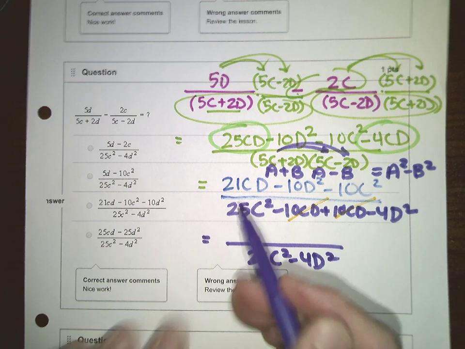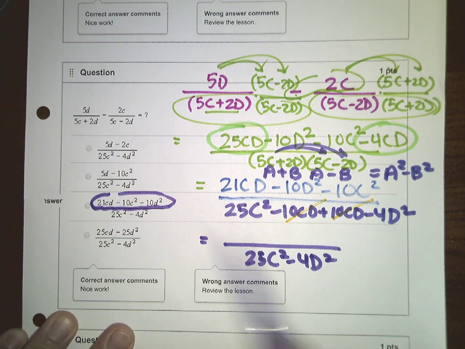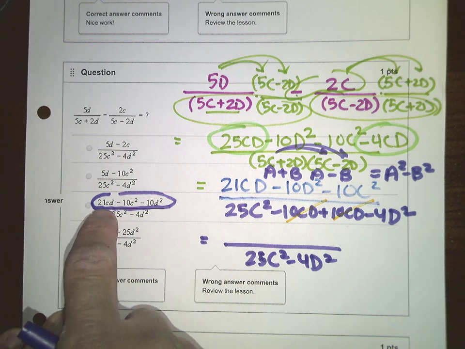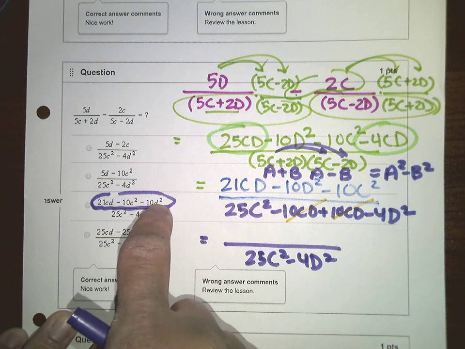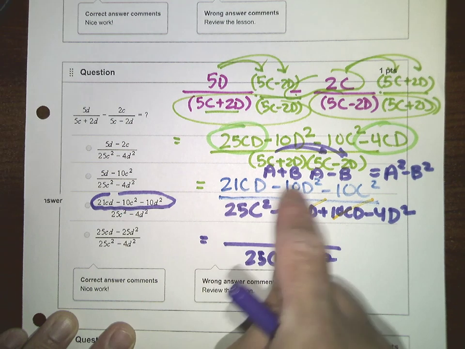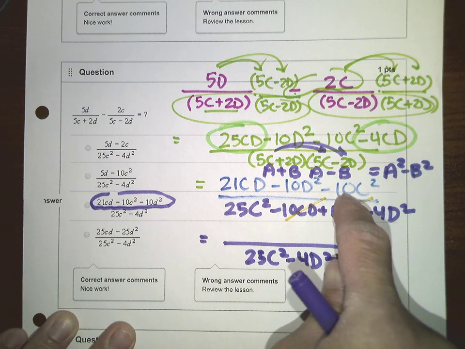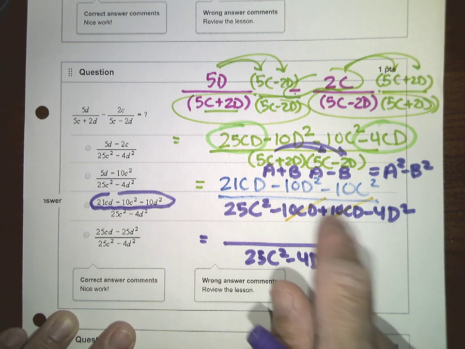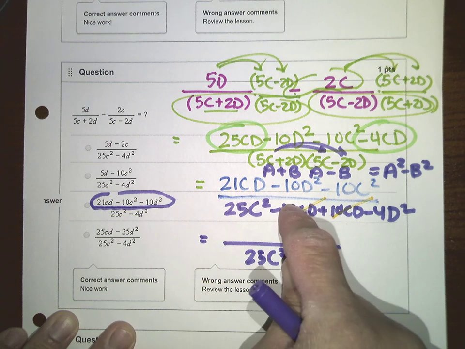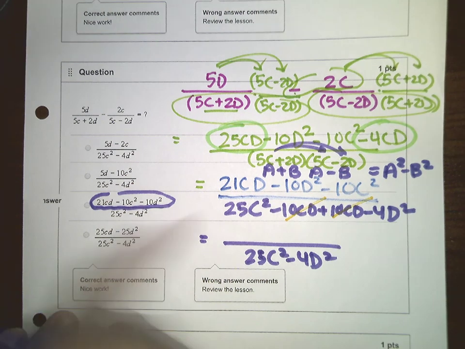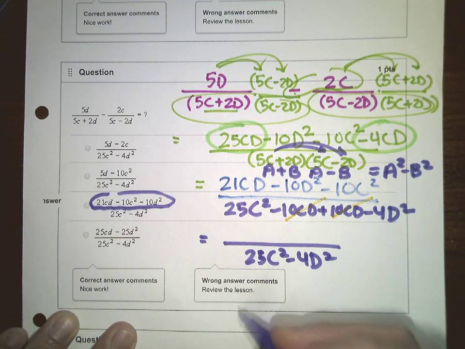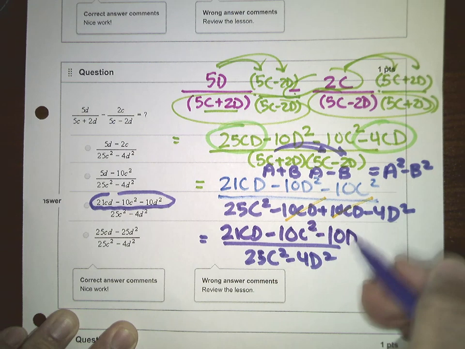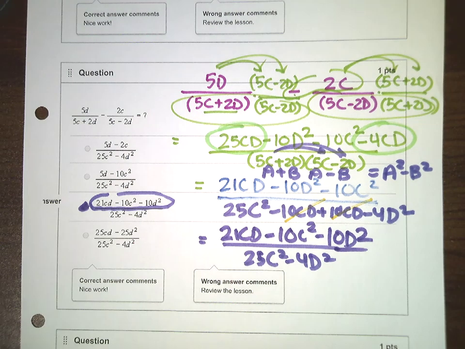And then if I do some rearrangement of the terms, I can make sure that I get this to be 21cd minus 10c squared minus 10d squared instead of 21cd minus 10d squared minus 10c squared. See, the answer, it's minus 10c squared minus 10d squared, but it doesn't matter if it's that or minus 10d squared minus 10c squared. So just make sure that you notice that these are the same thing. So 21cd minus 10c squared minus 10d squared. There you go. What a time to be alive.